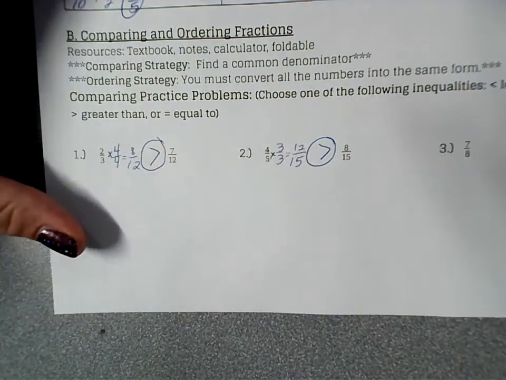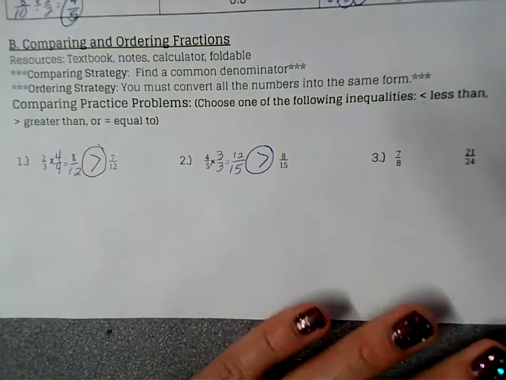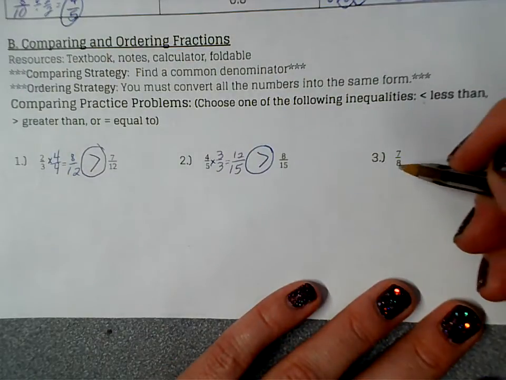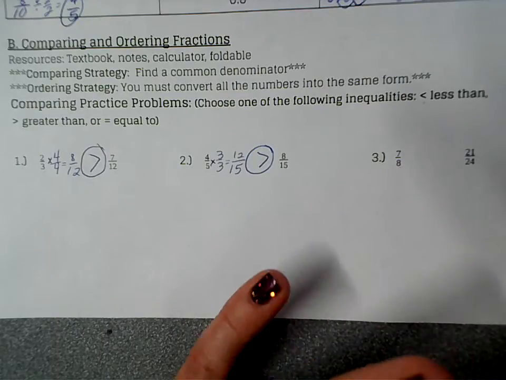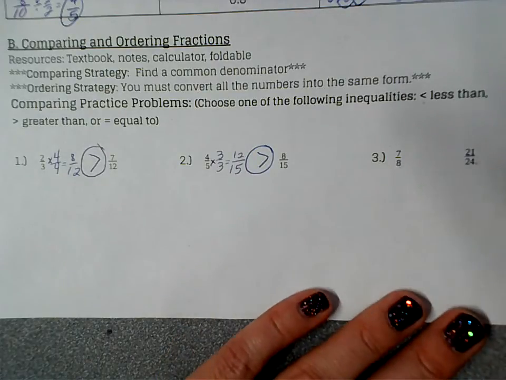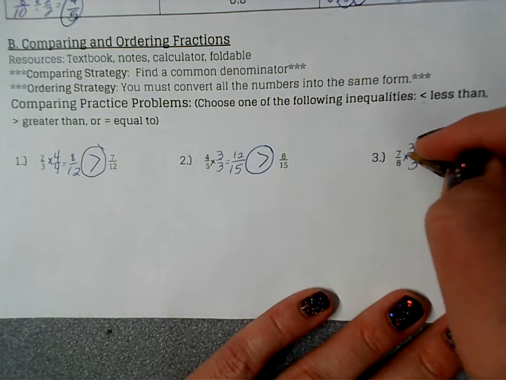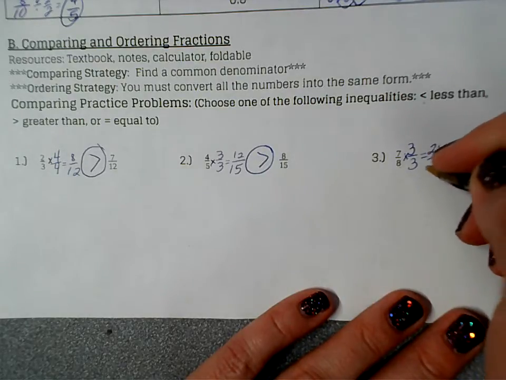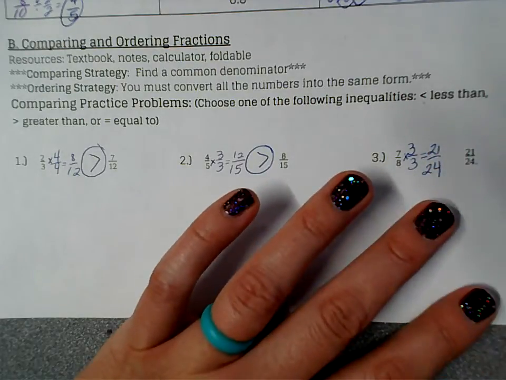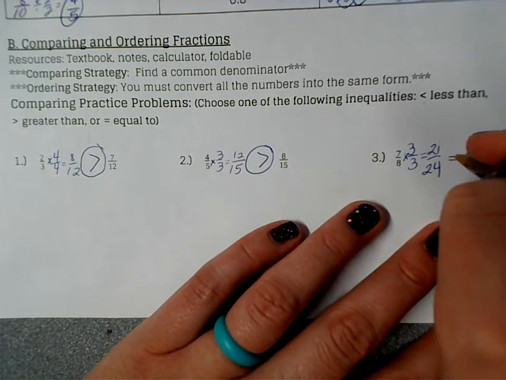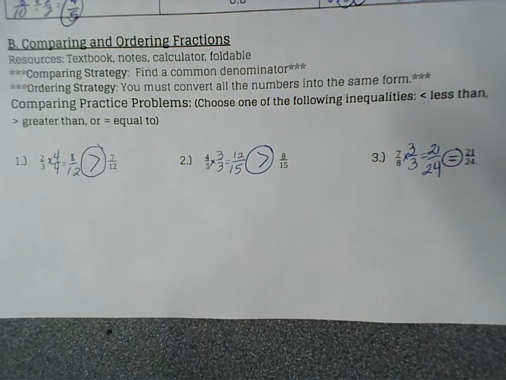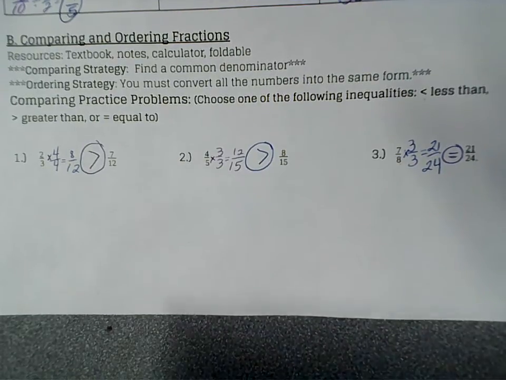And then number 3, we have 7/8 and 21/24. Think of the multiples of 8, 8, 16, 24. Oh, there it is. So I'm going to multiply this one by 3, and whatever I do to the bottom, I do to the top. And that would be 21/24. So the sign that goes in between here is actually equal to. They're equal to. Okay, so fix those on your document. If you got them wrong, pause the video as needed to go back and rewatch anything that you are not sure how to get the correct answer.